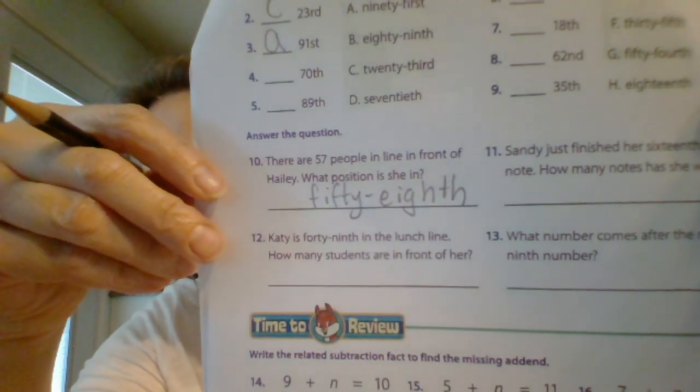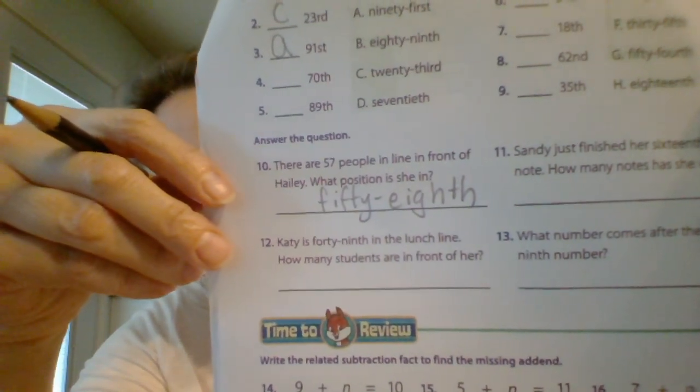Do you see how I have a hyphen in between 50 and 8th? There's always a hyphen between the tens and the ones. So if I just said 58, it would be 50-8. But this is a place word, so it has to have that TH on it. 58th place, because she comes right after 57th place.